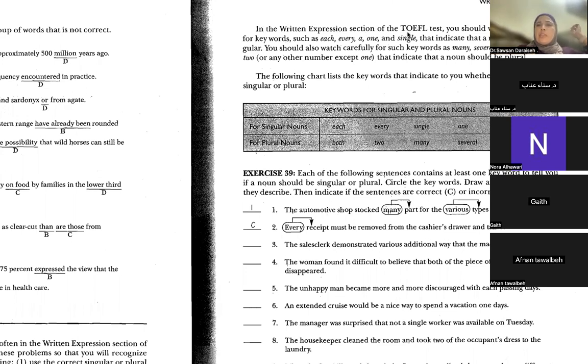So in the written expression section of the TOEFL test, you should watch very carefully for keywords like this. Look, guys: as, each, every, one, and single. These words, if you see them, indicate, they tell you, that a noun should be singular. So if you see these words, the noun, what should it be? Singular, mufrad, okay? In the singular form.